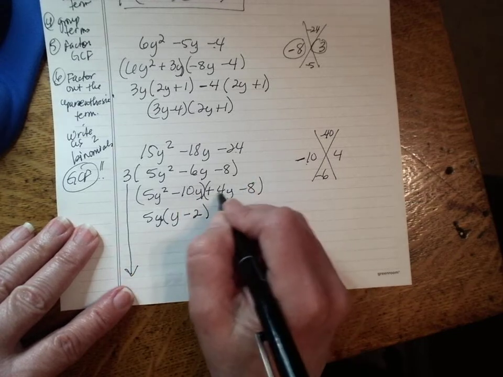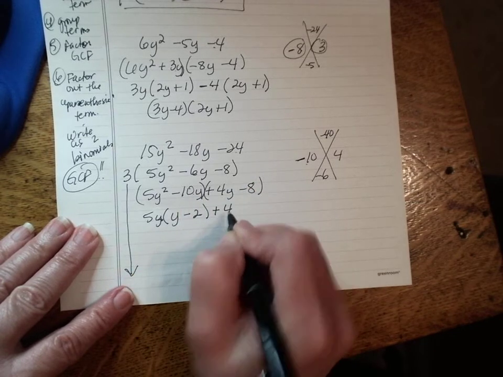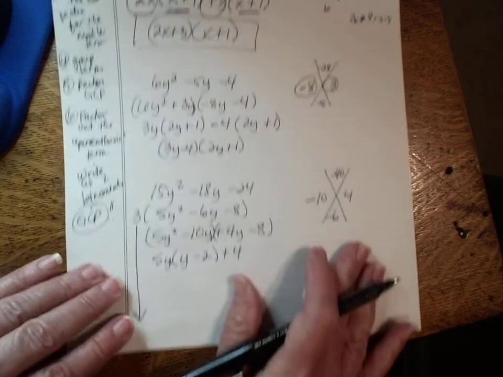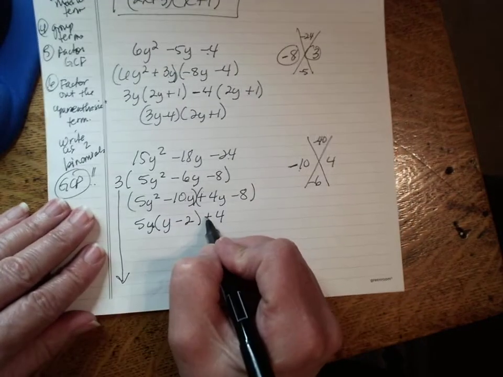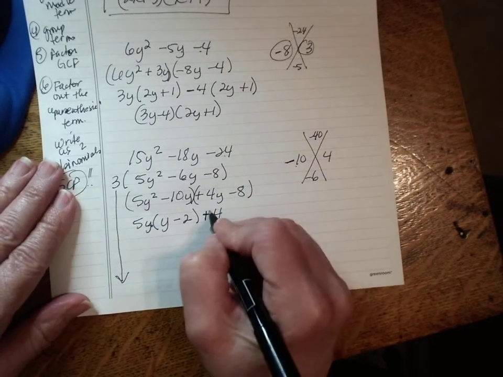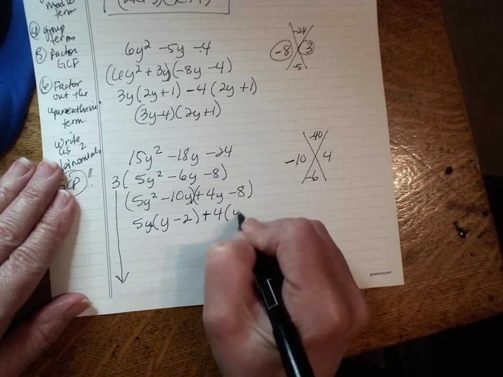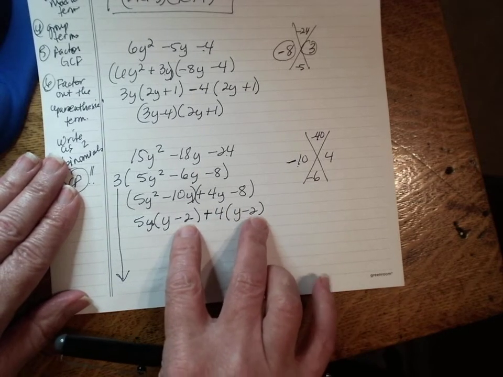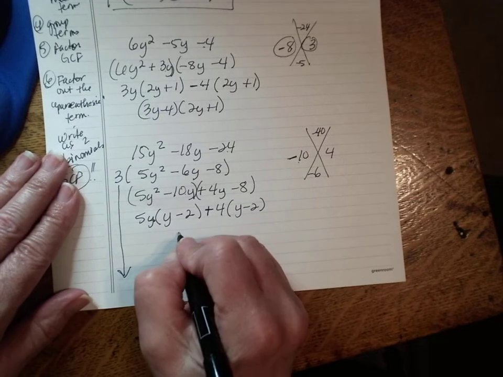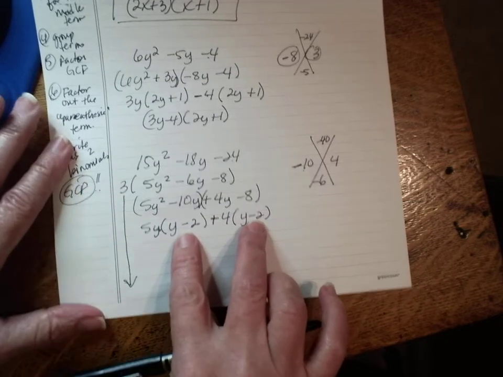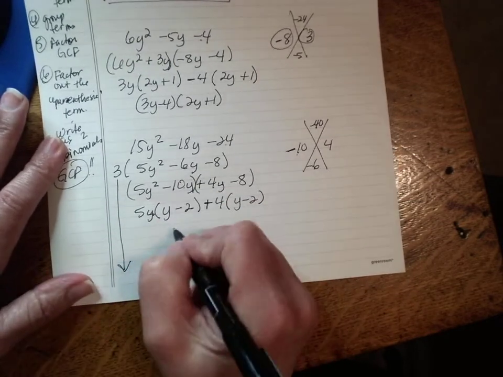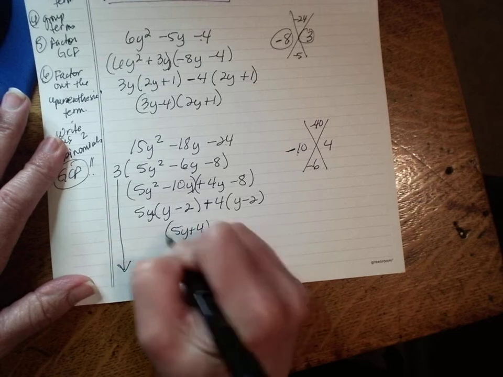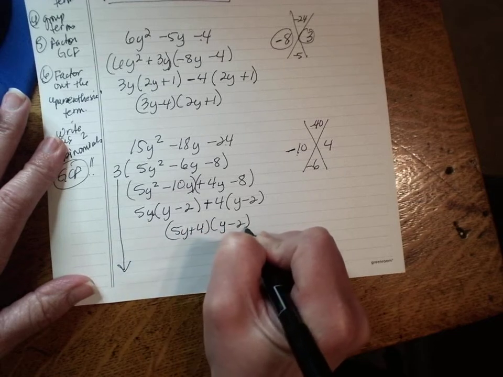Now I can pull out a 4. Now make sure you put plus 4. I didn't really mention that up there, but make sure you put plus 4 because you're pulling out a positive 4. And then y minus 2. You want these two to be the same. Now, factor out the parentheses term, which means you're left with 5y plus 4, y minus 2.